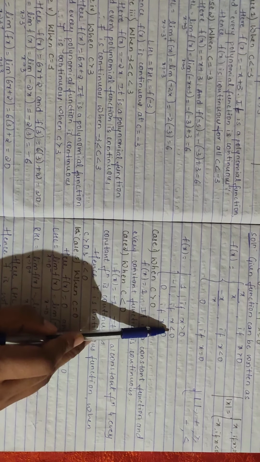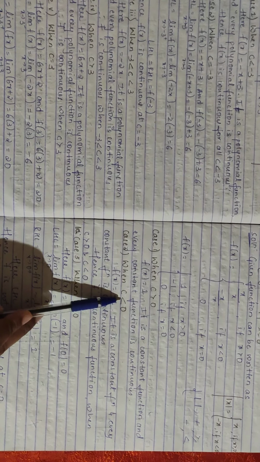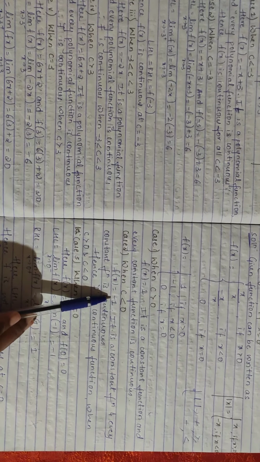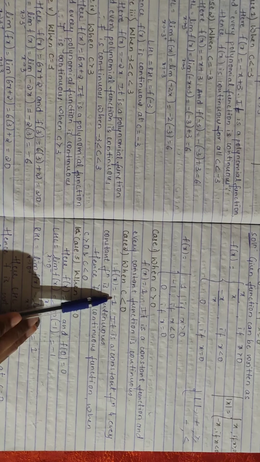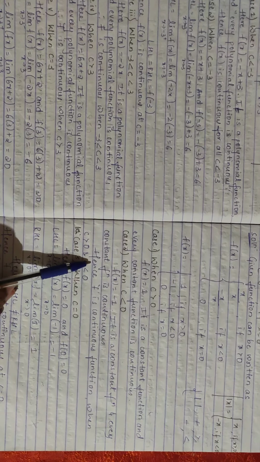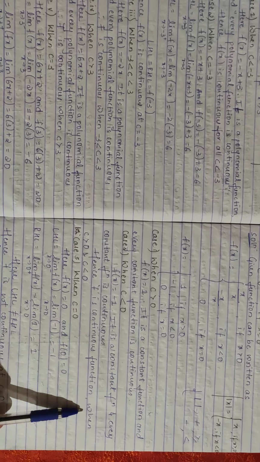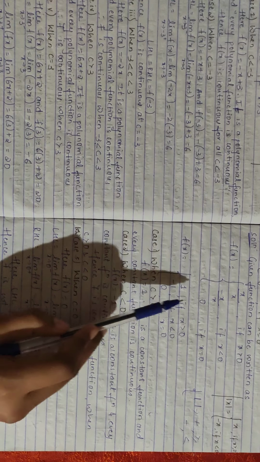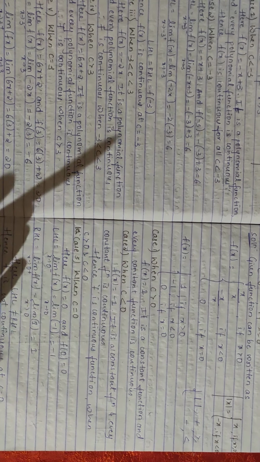Same, our case 2 will be c less than 0. When c is less than 0, x is less than 0, f of x is minus 1. This is also a constant function, and every constant function is continuous. Hence, f is a continuous function when c is greater than 0 and when c is less than 0. For both it is constant, right? So we are getting the same.